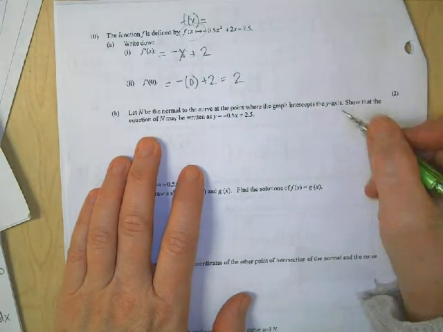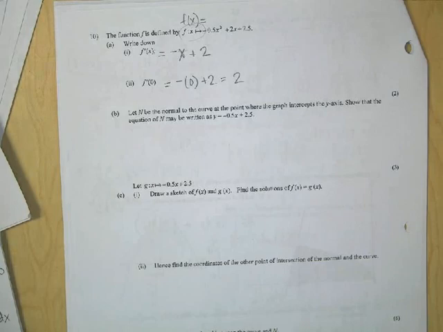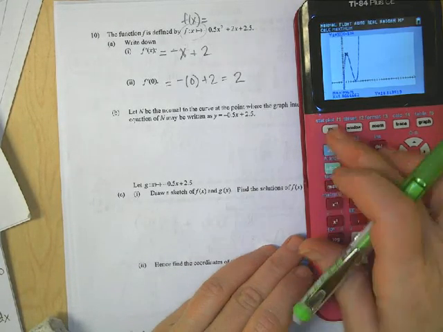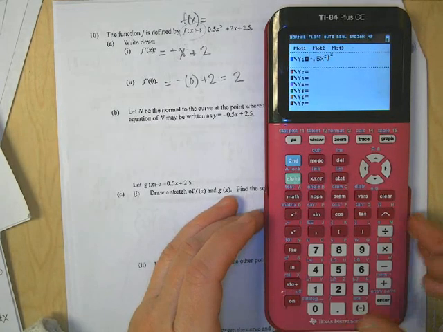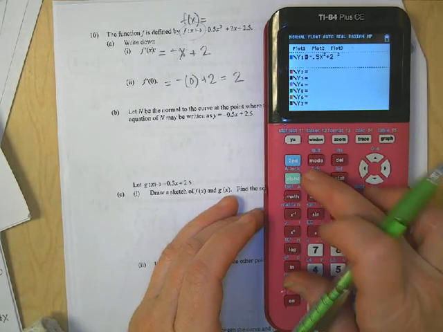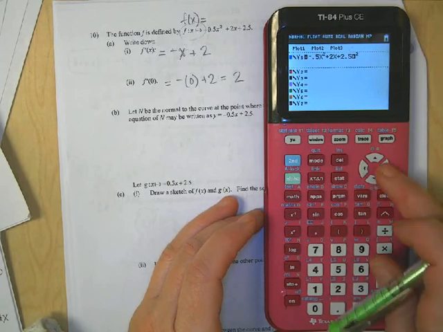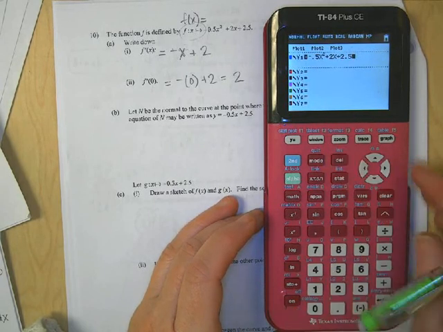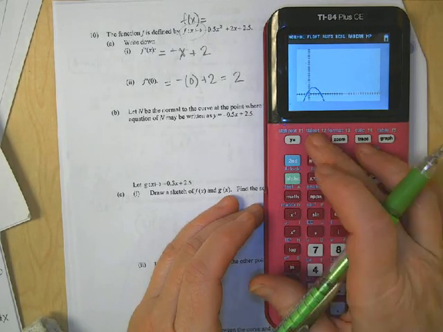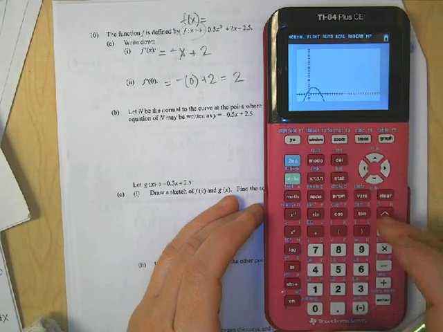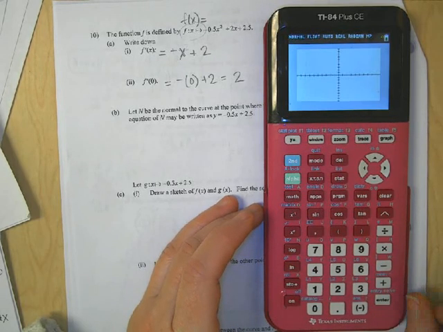Now let n be the normal to the curve at the point where the graph intersects the y-axis. So if I actually graph this, because now that I've determined this is a graphing problem, let's see what it looks like: negative 0.5 x squared plus 2x plus 2.5. Clear that. Graph it. So there it is. I'm going to go ahead and change my window. Let's see, I want zoom 6. See what that looks like. Okay, so there's my parabola.